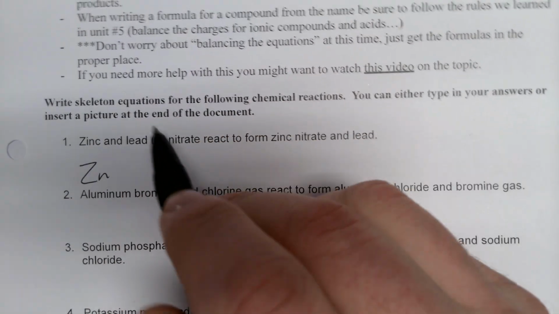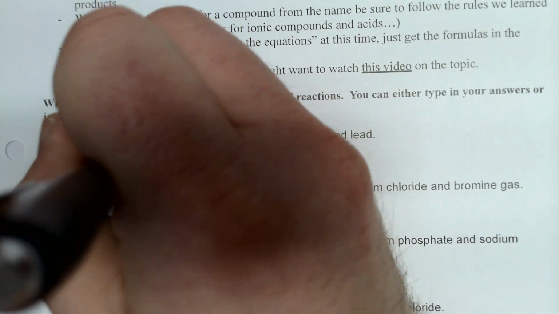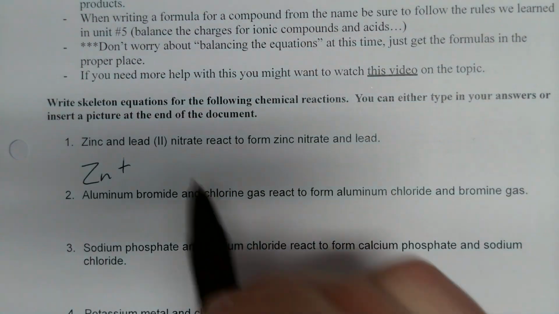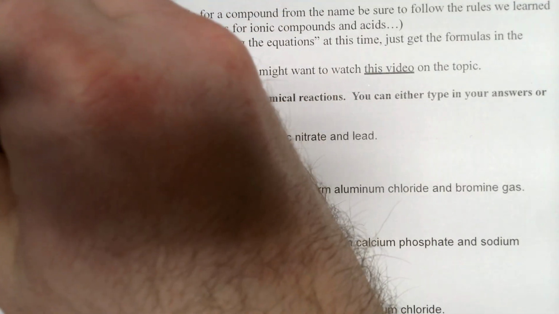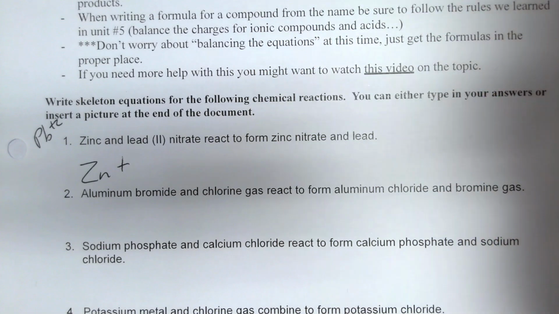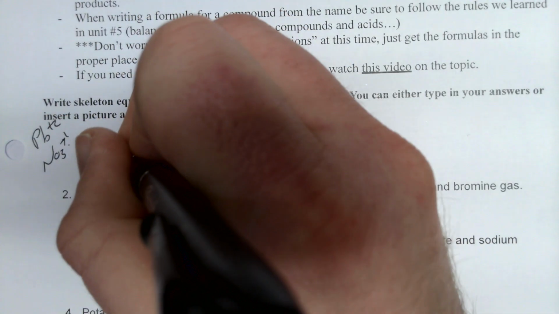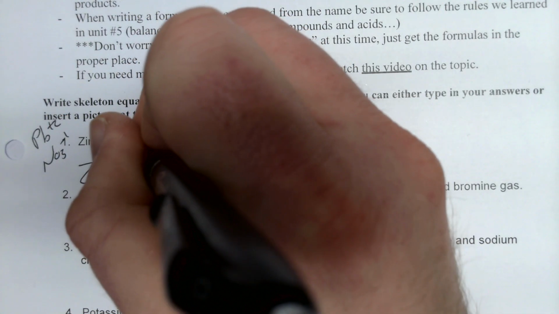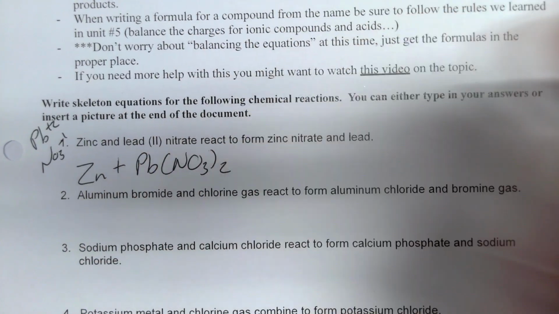Now, I have lead(II) nitrate. Lead's one of those weird ones where I have to indicate the charge. What's the charge on my lead here for lead(II) nitrate? +2. Pb +2. I know nitrate's NO3 from what we just did before. So we need Pb(NO3)2.